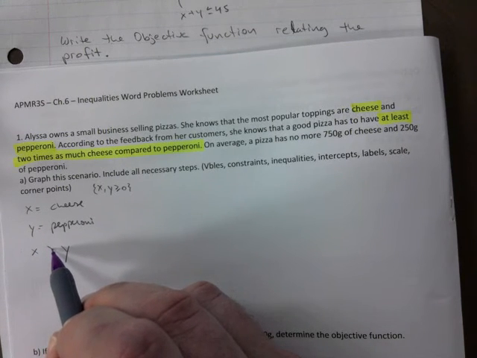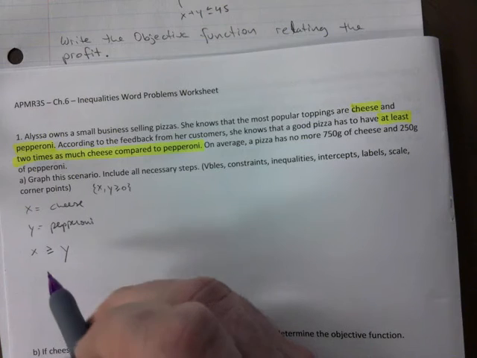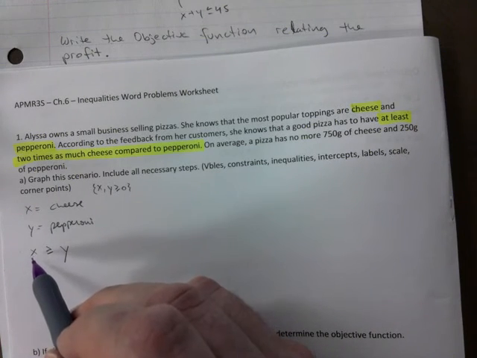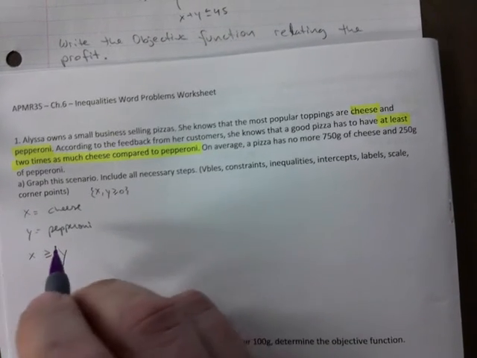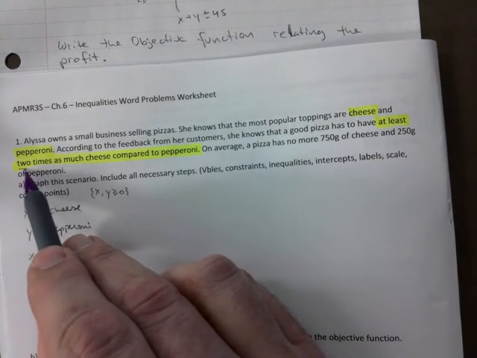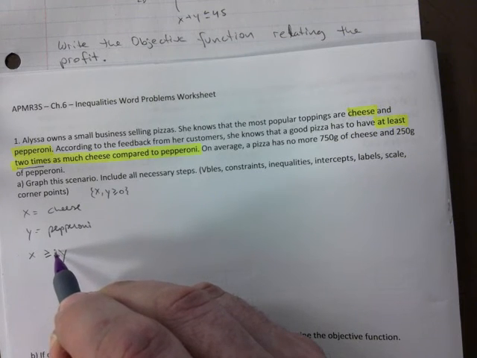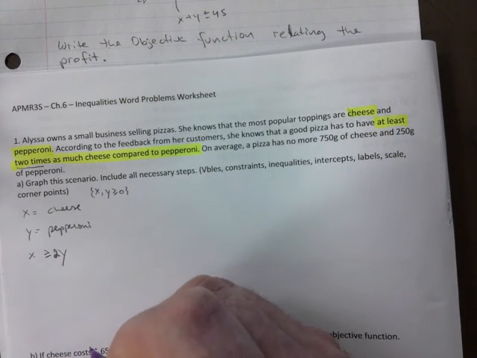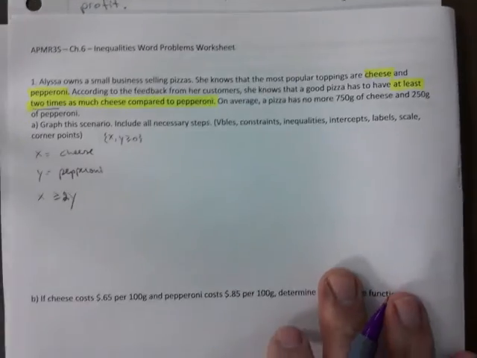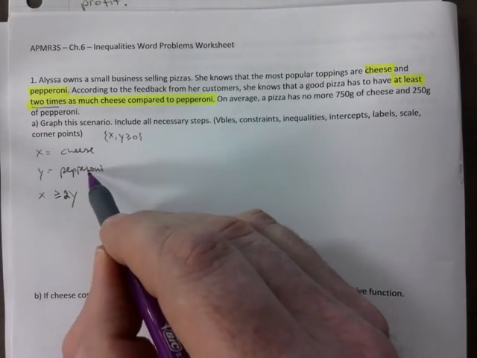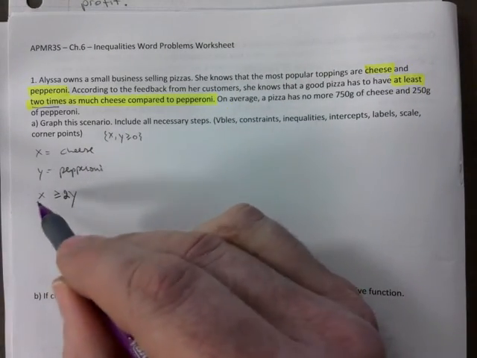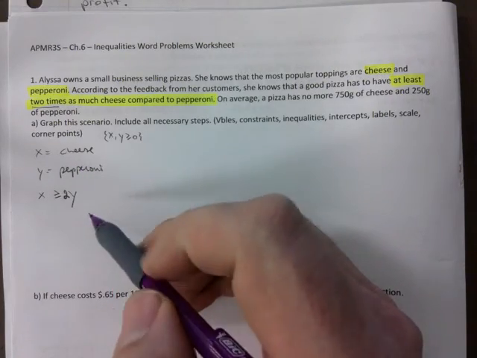So I'm going to go like this. That's for sure. I want more of this than the other one. So where is the 2 going to go? It's going to go on the pepperoni, okay? It's always opposite like that. So if you let this be cheese and that pepperoni, this is what it would look like. If you flipped it, then it would be the other way, okay?